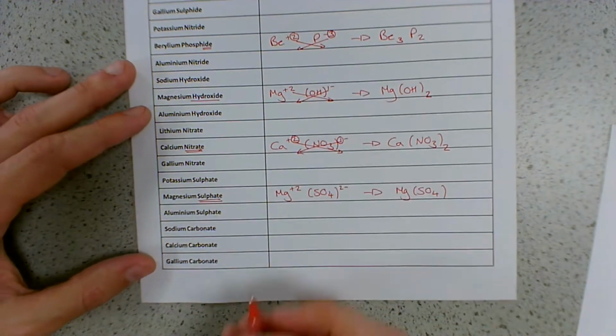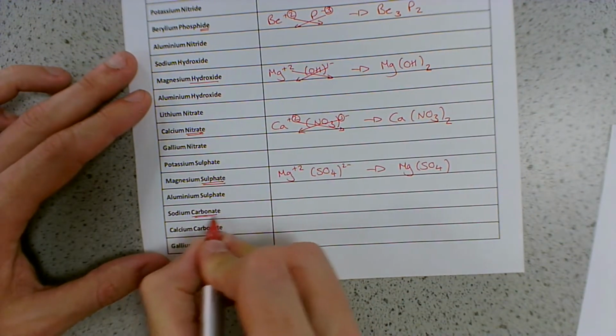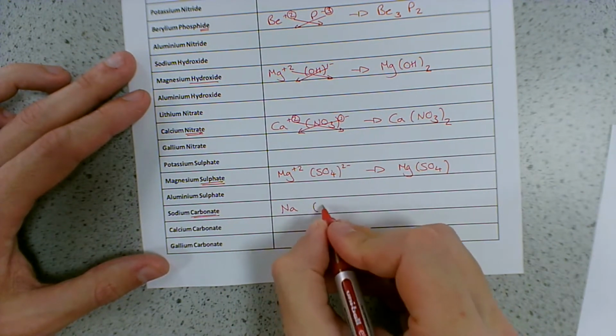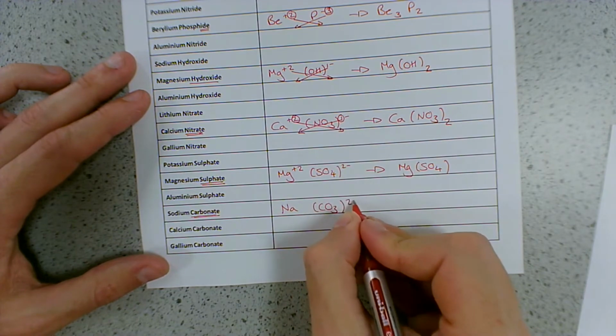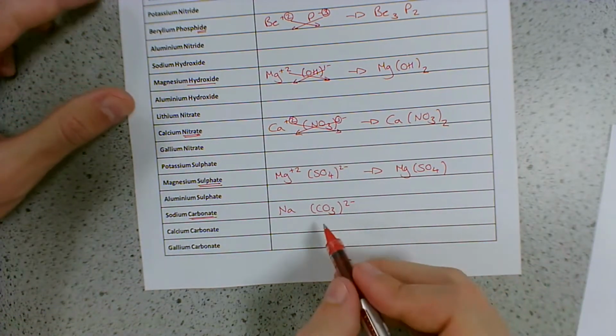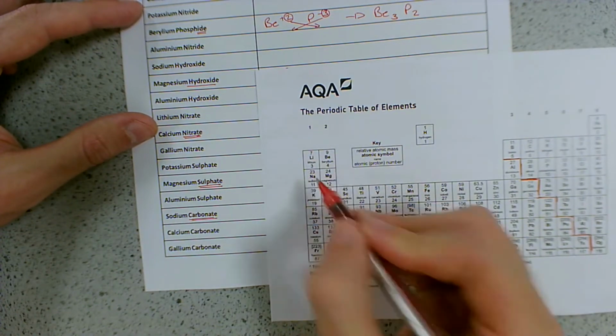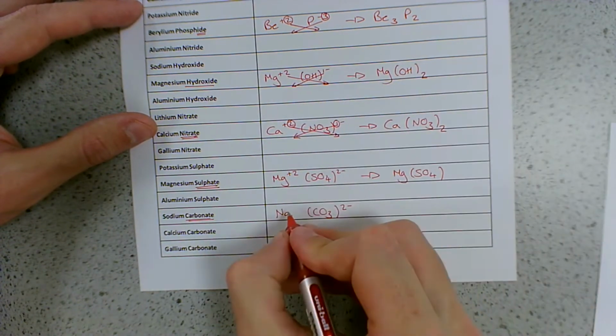And the last one we're going to look at is sodium carbonate. So sodium and then carbonate, again, one of the polyatomic ions that you need to know because you can't look it up. CO3, 2-. Sodium is in group 1 of the periodic table, so it's going to be +1.